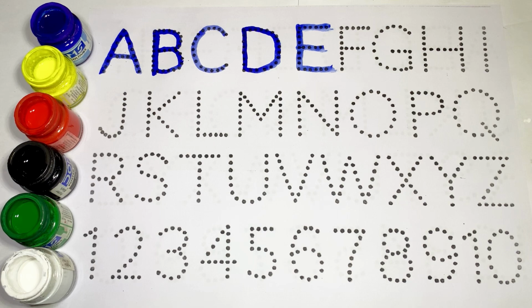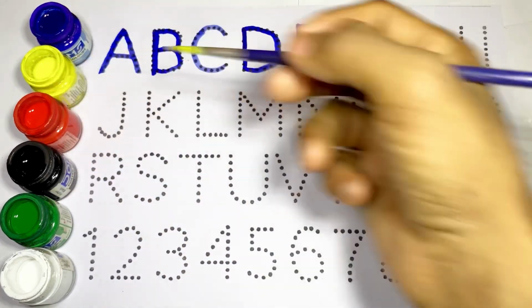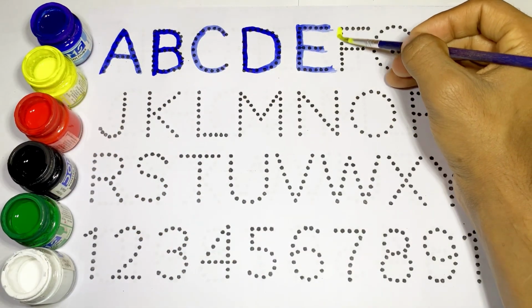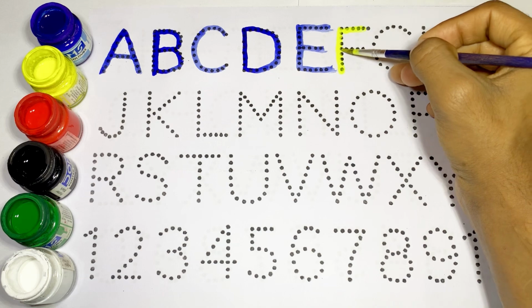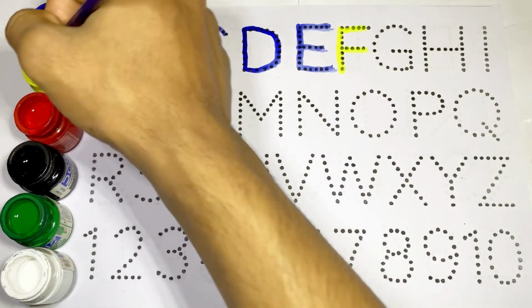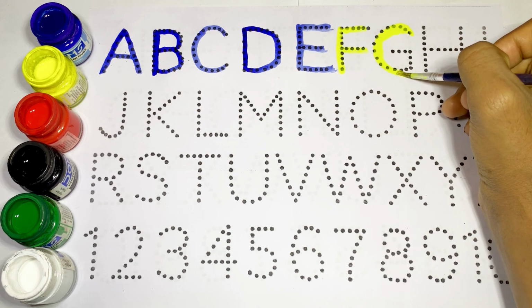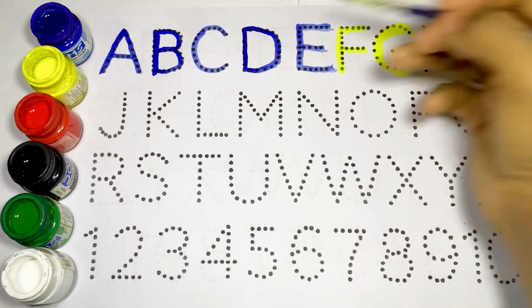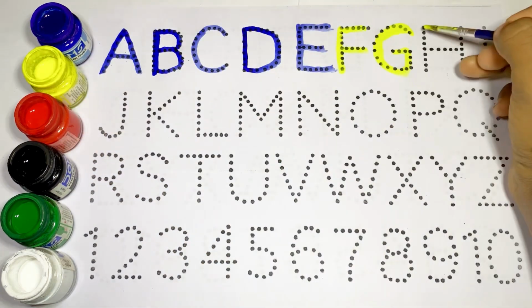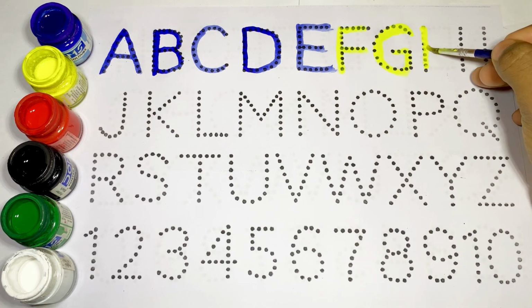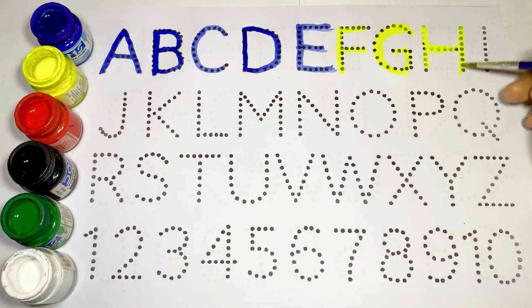Kids, next F. F for fish, F for fan, and use yellow color. Kids again use yellow color and draw G. G for goat, G for grapes. Next H. H for hand, H for helicopter.